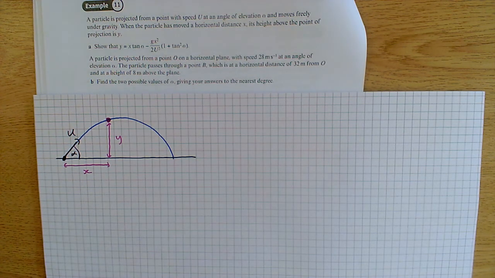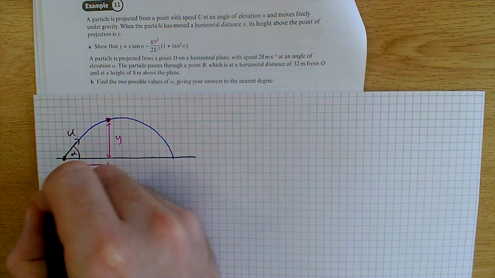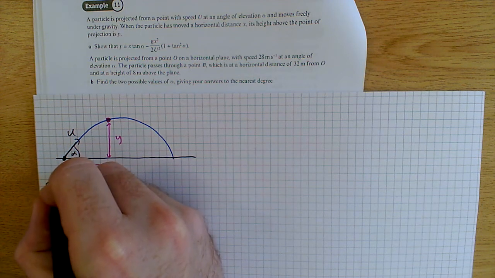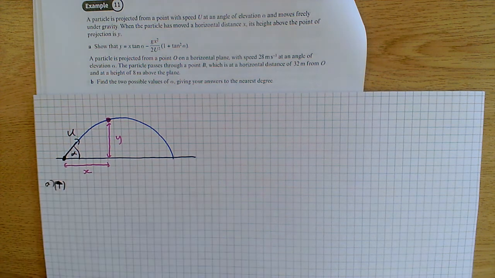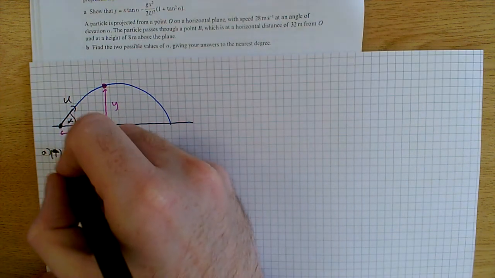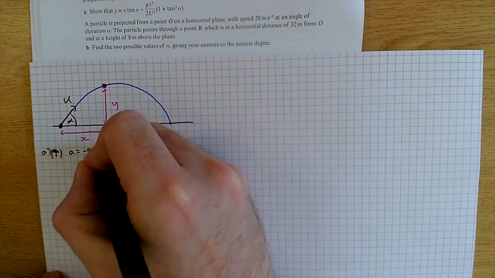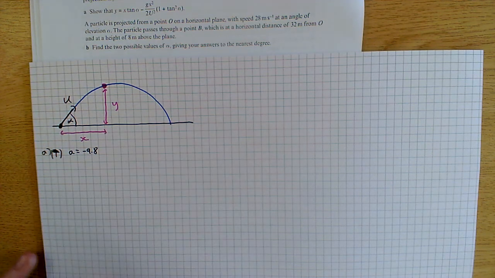That looks like that. So there's only two things you can do on a projectiles question. You can solve it vertically, and you can solve it horizontally. So we're going to do both of those things. Let's start off with the vertical, but we could easily start with the horizontal as well. So when we're doing it vertically, we write down what we know. We know that a is minus 9.8. It's always minus 9.8 vertically because of gravity.